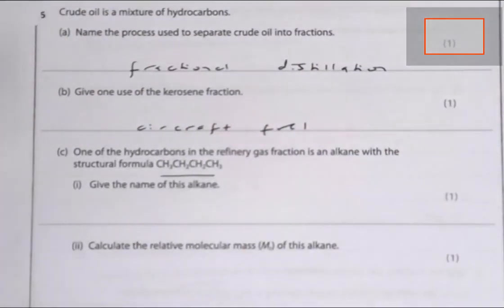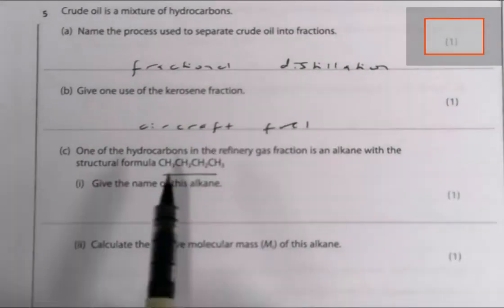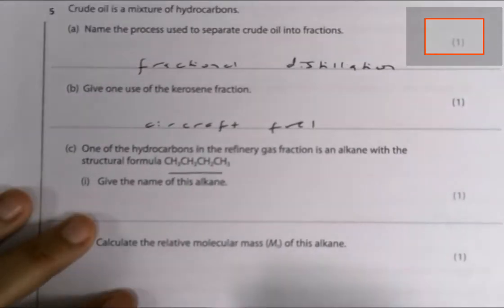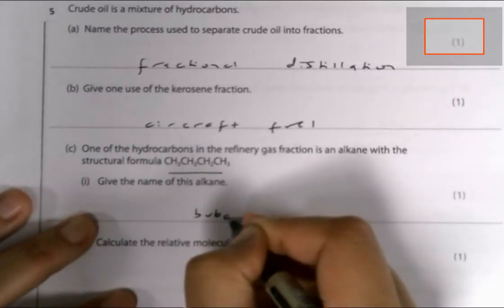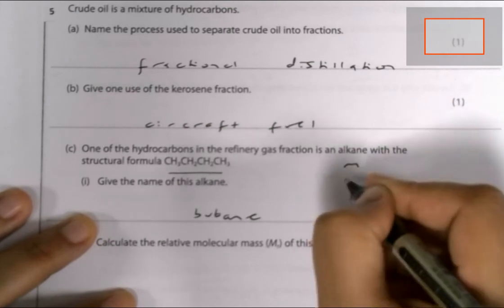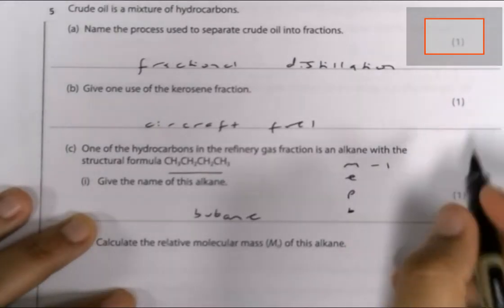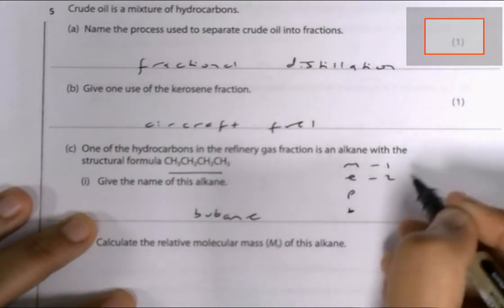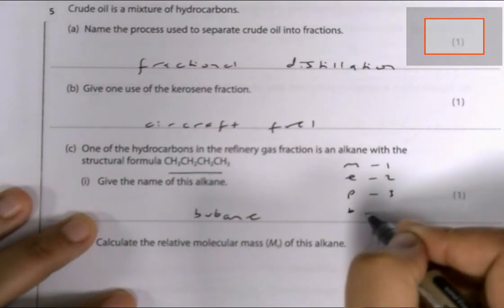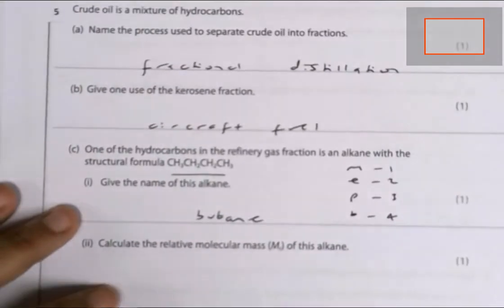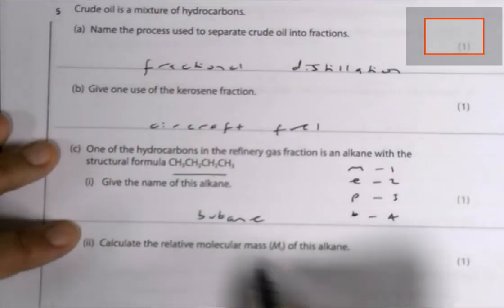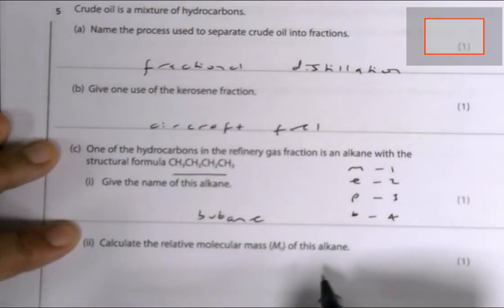Next question is about this alkane. Now it tells you it's an alkane, so that's nice and easy. We know it ends in ane, and it's got 1, 2, 3, 4 carbon atoms, and so we know it's butane. So most elephants prefer bananas. Remember, if something's got 1 carbon atom, it starts with meth, 2 eth, 3 prop, 4 but.